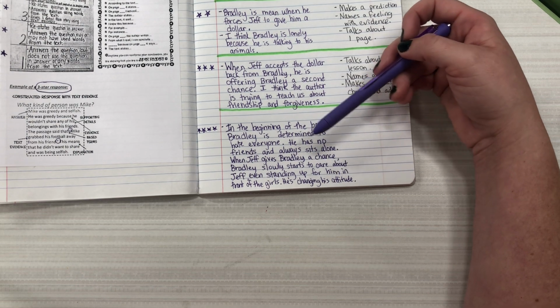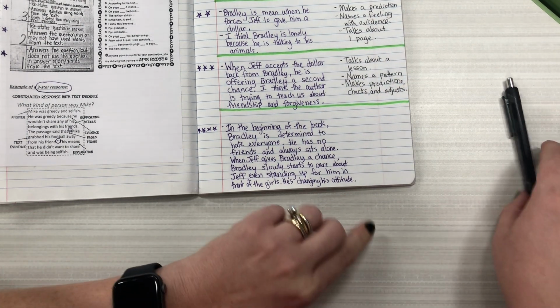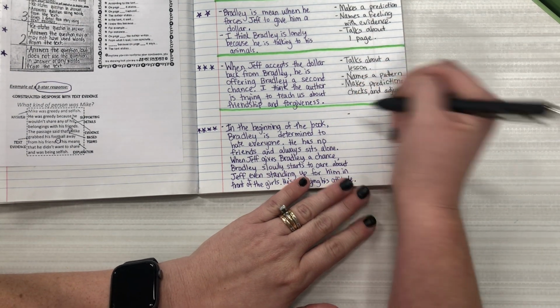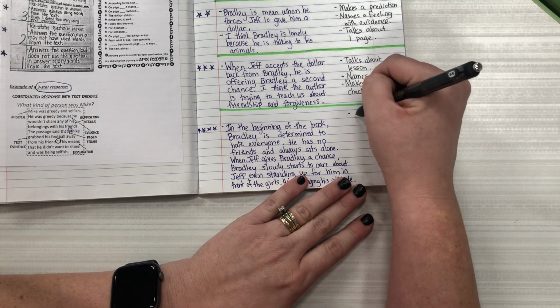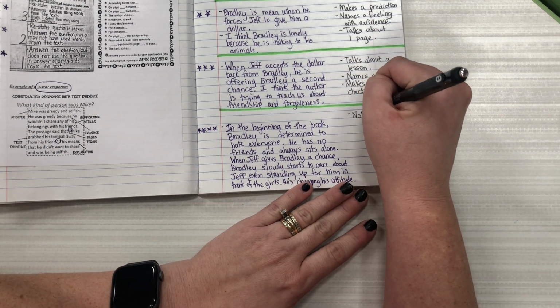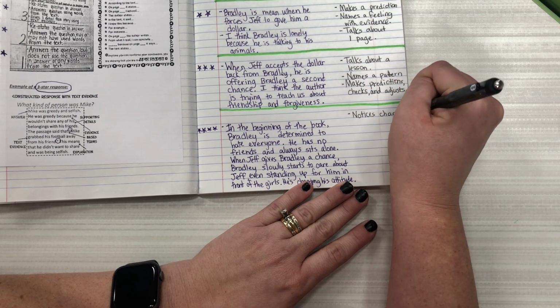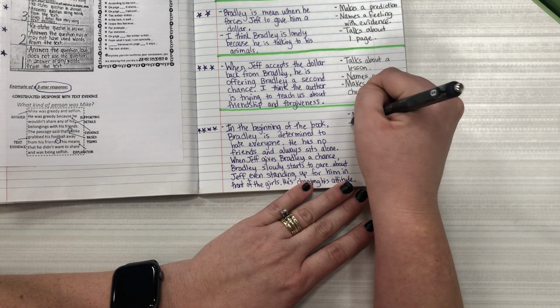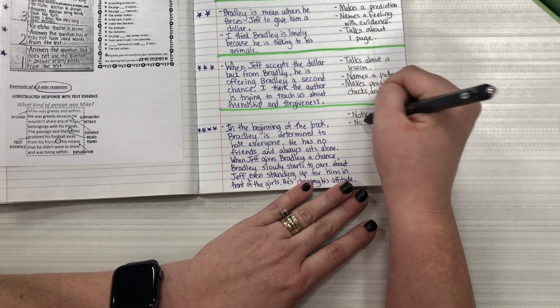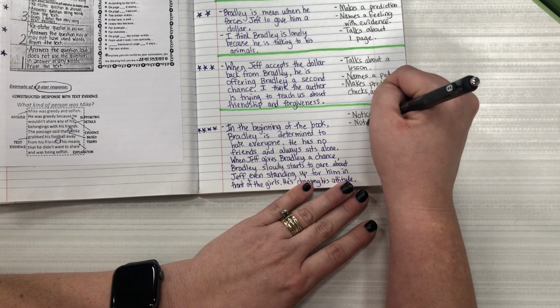resulted in this change within our character. So we're going to show the explanation on the right. This response notices changes. The next is it notices how they solve a problem.